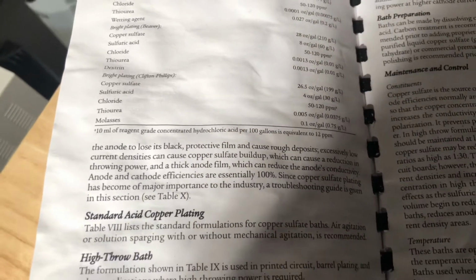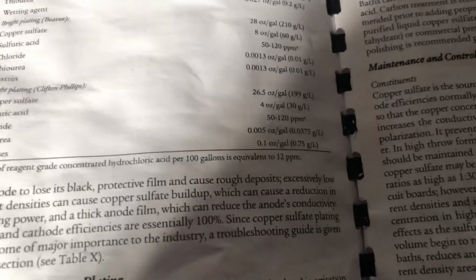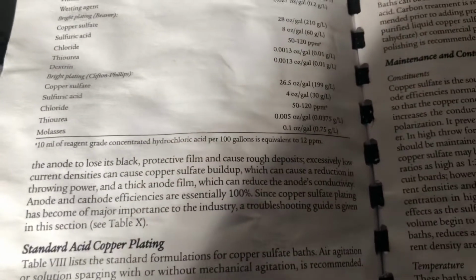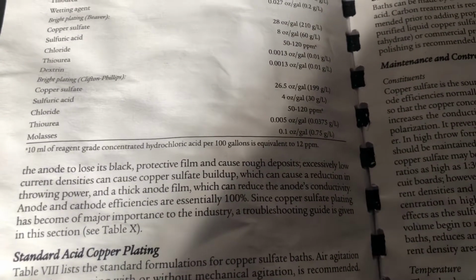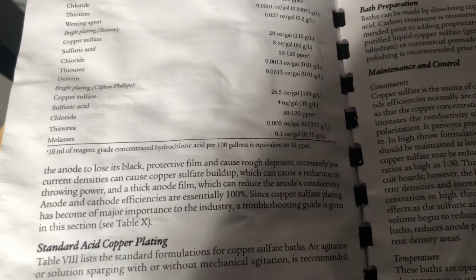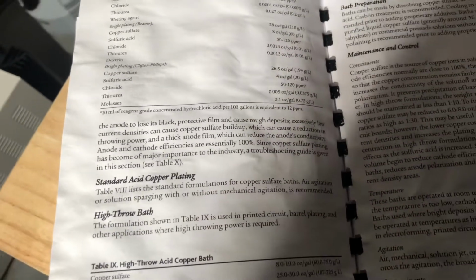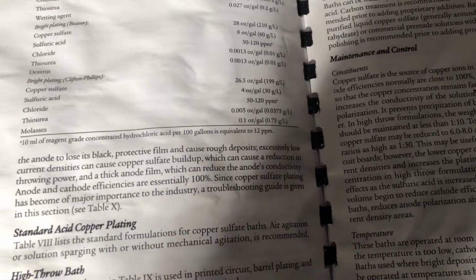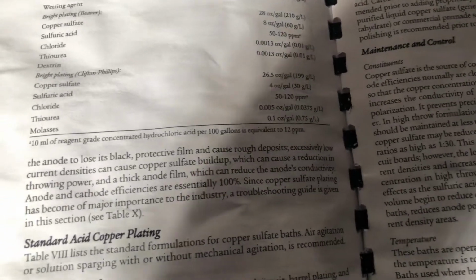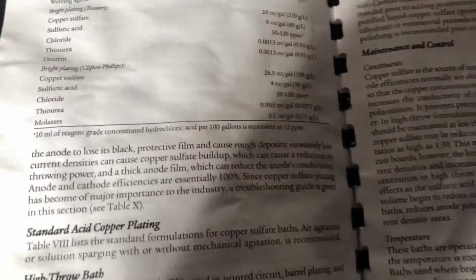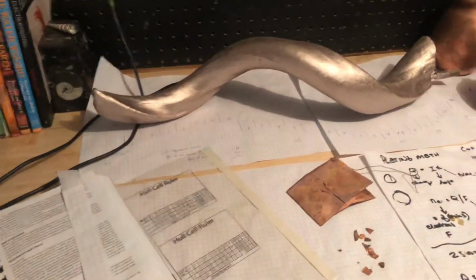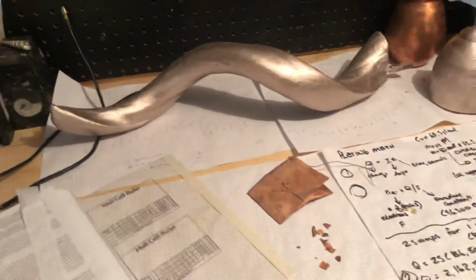So that's the formula. For these chemicals, you don't need to use pure reagent grade sulfuric acid or hydrogen chloride. You can use drain cleaner. I've used drain cleaner before. Instead of copper sulfate, I've used root kill. For the first form I made, which is the original for this one, I used a very simple formulation.